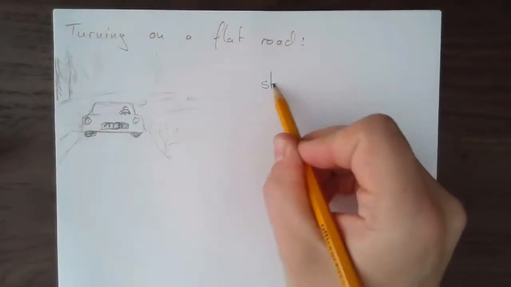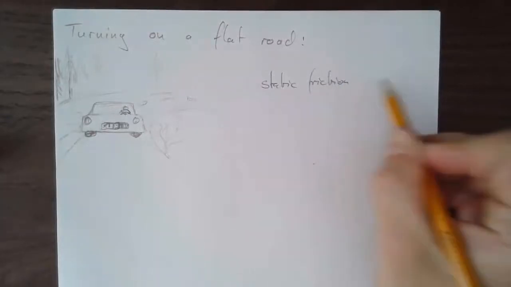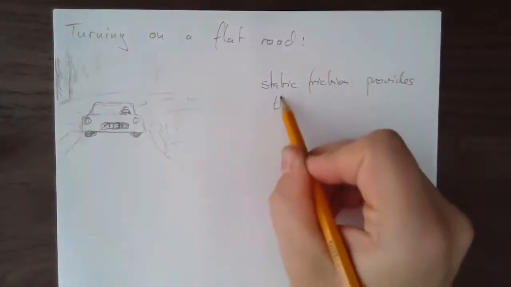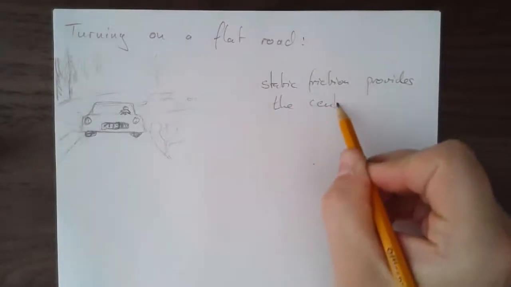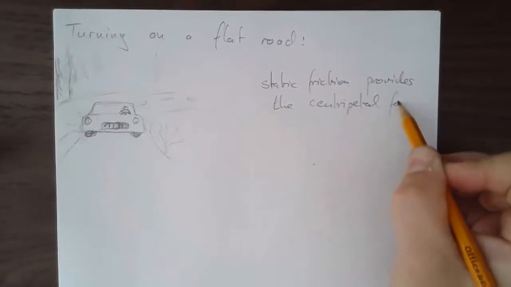So static friction provides the centripetal force, because we want to turn, so we will have a centripetal force.